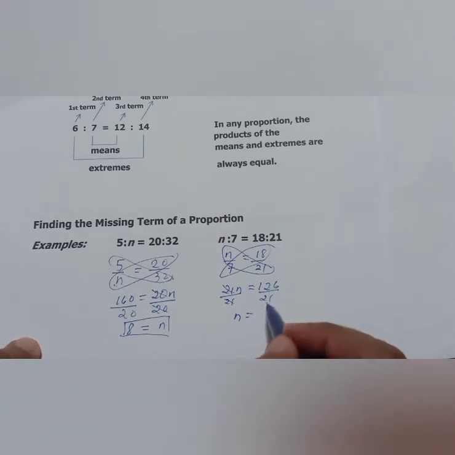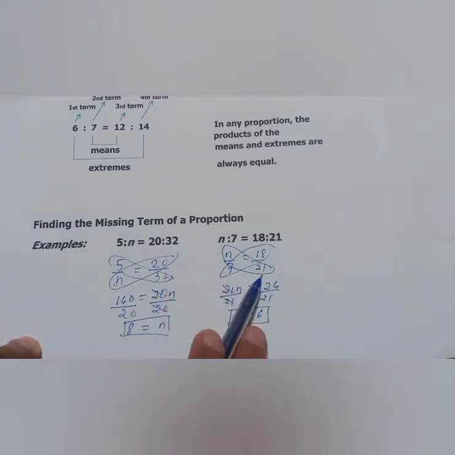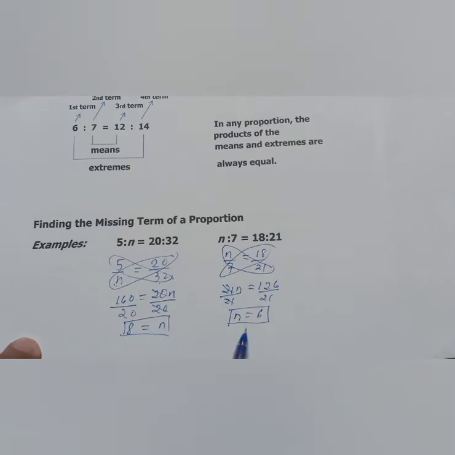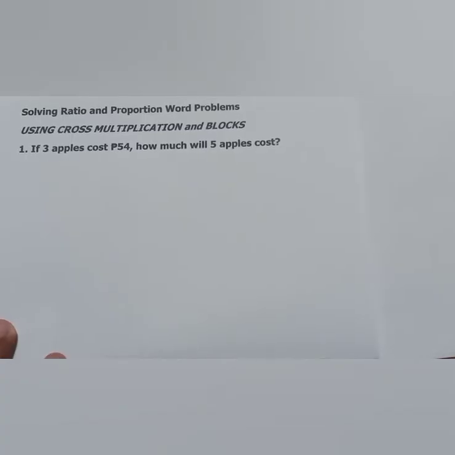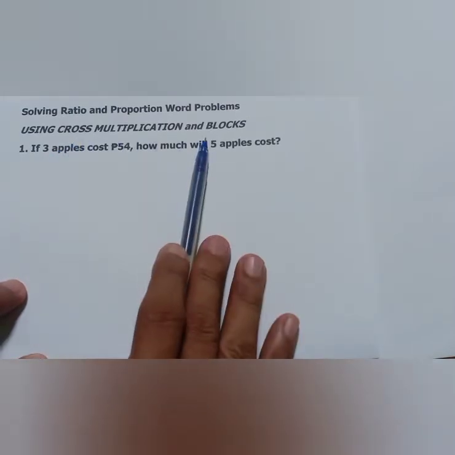So this means division. So divide this. You will get what? Yes, 6. So the value of n here is 6, meaning the first term is 6. So if this is 6, 6 times 21 is what? 126, right? So they are now equal or proportion. Again, the value of n here is 6. So that's how to find the missing term in a proportion. Now let's apply the ideas of ratio and proportion in word problems. We can use the cross multiplication and the blocks.